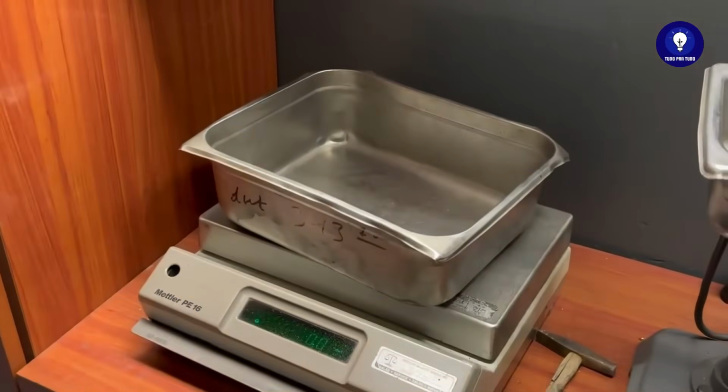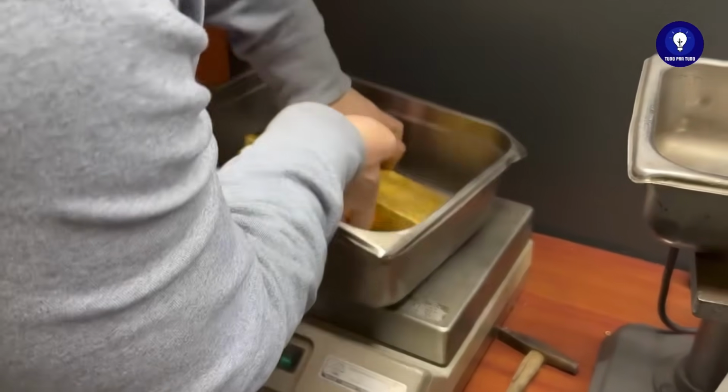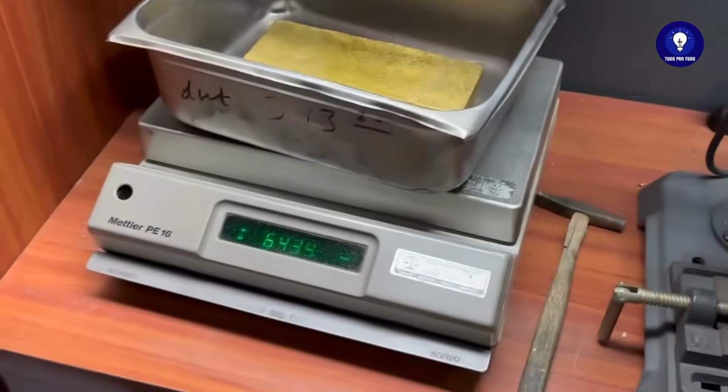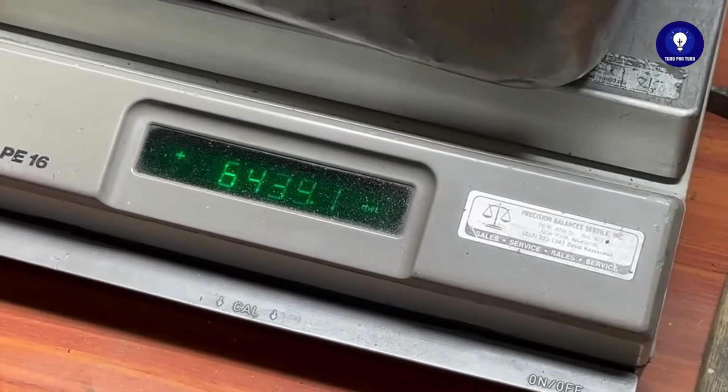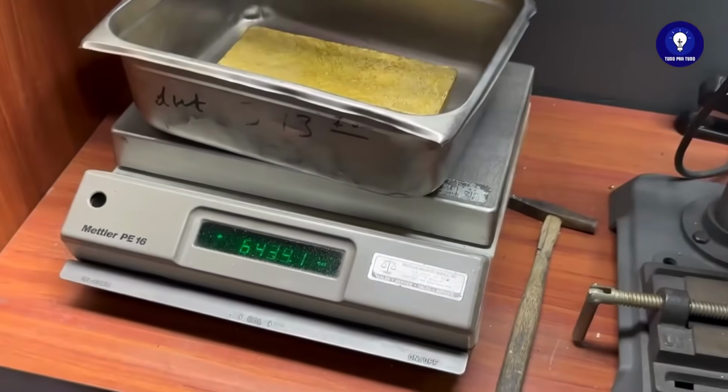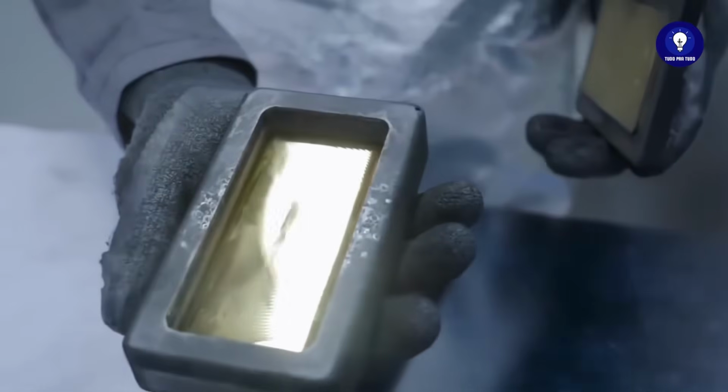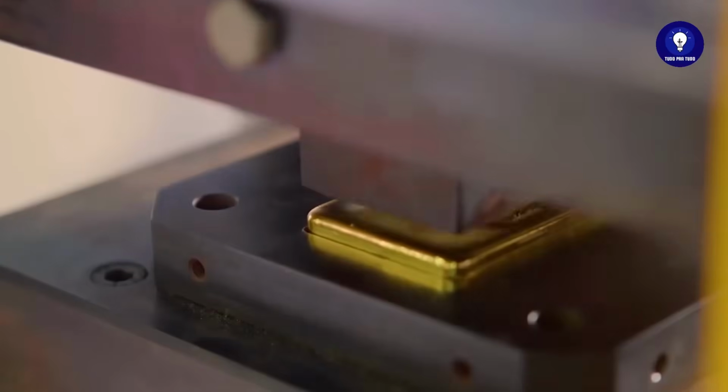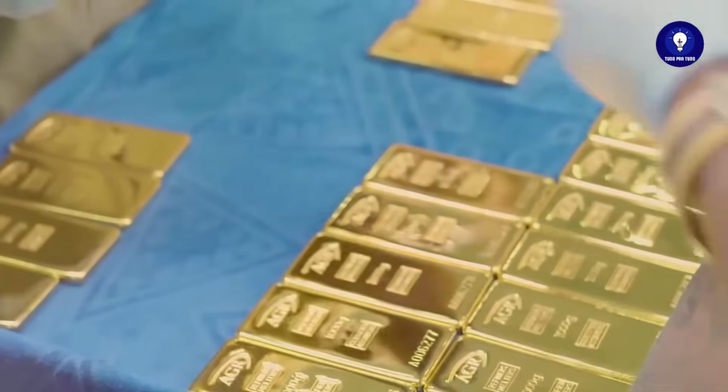Next, they undergo strict weighing and measuring processes to ensure they meet international standards. High-precision scales are used to determine the exact weight of each bar. Once the gold bar is cast and weighed, it still needs to receive its identity. Marking is a crucial step that gives authenticity and traceability to the bar.